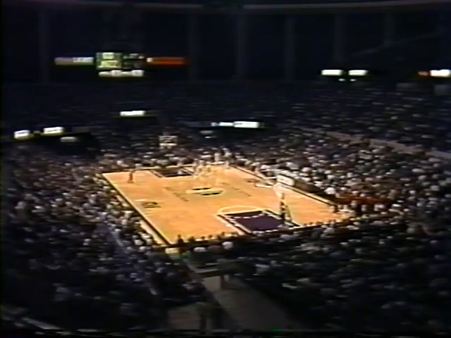Back in for the Jazz, number 32, Karl Malone, and number 14, Ricky Green. Along with number 20, Bobby Hansen.